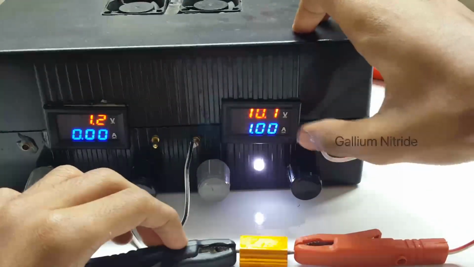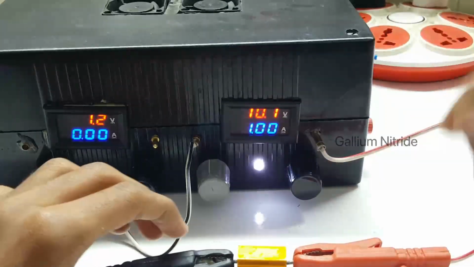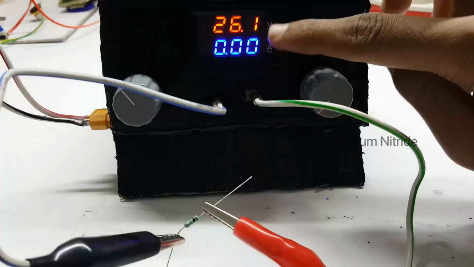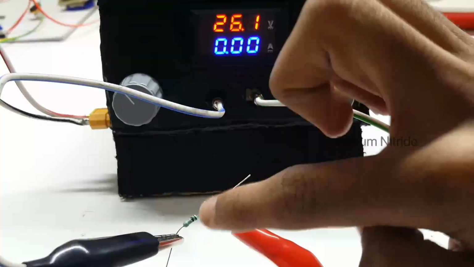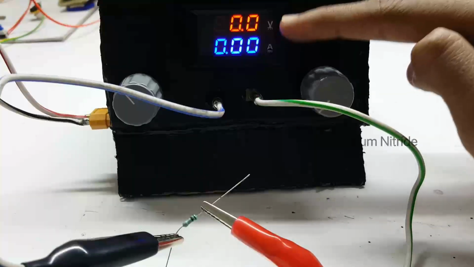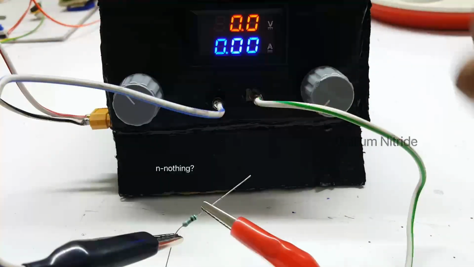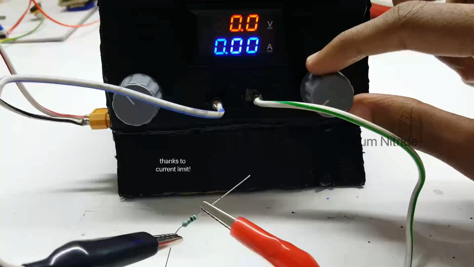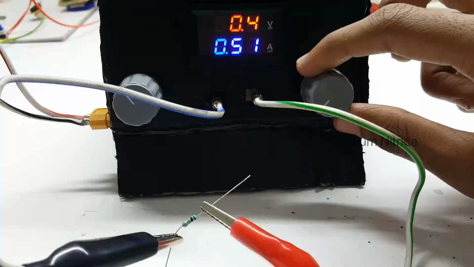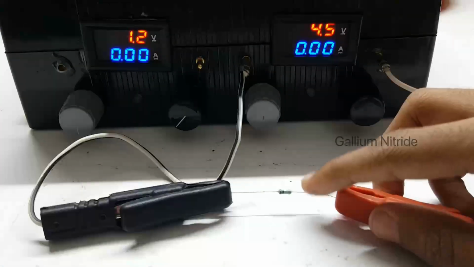Now, because of this, we can prevent our circuits or components from blowing up from too much current. To test this, I got a 1 ohm resistor, this time smaller. I connected it to my power supply at 26 volts and a constant current of 500 milliamps. Now nothing blows up and my resistor here is saved.